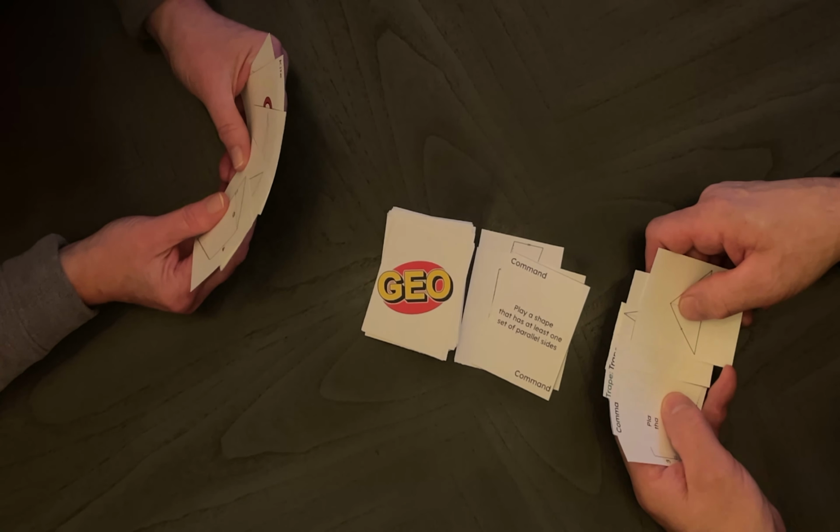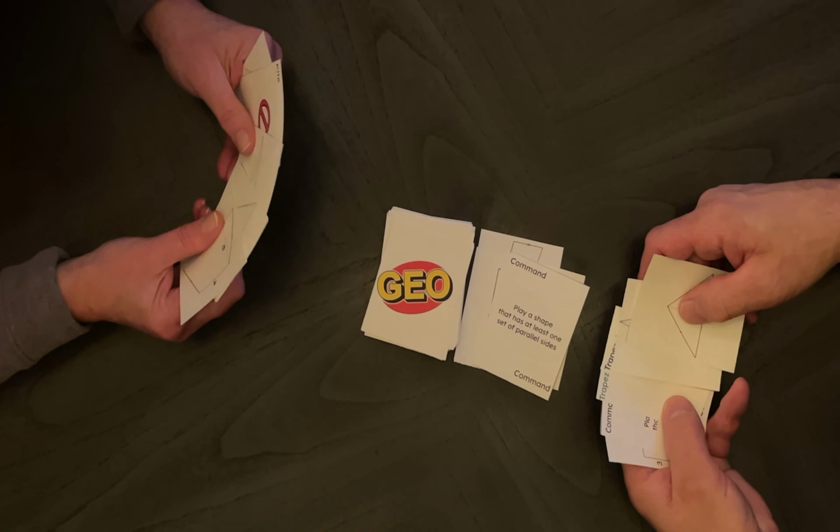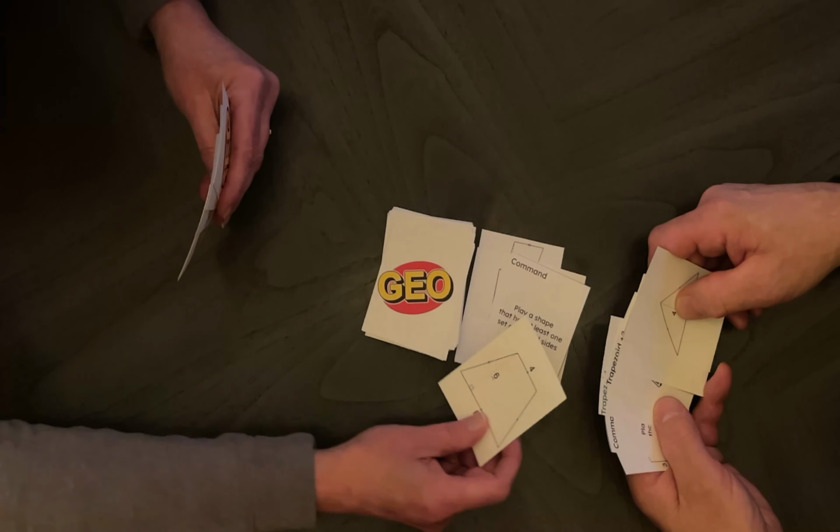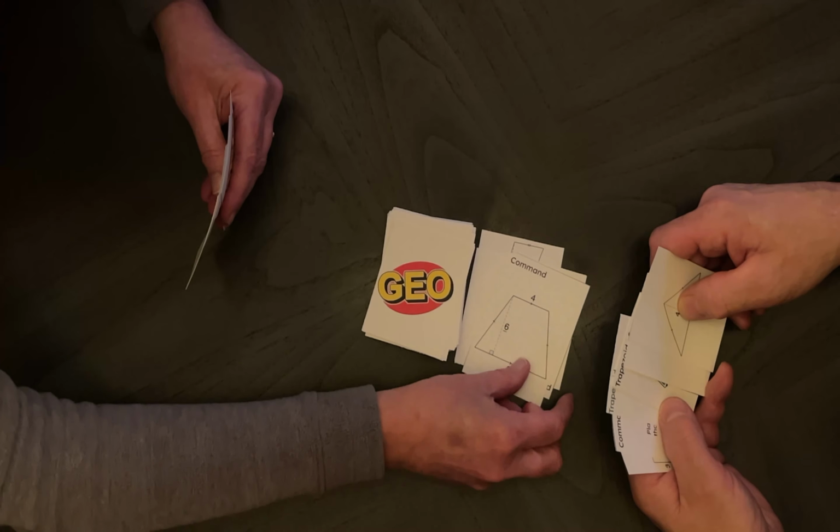Now it is player 1's turn again. They must follow the command card, so they play a trapezoid with an area of 36 since it has at least 1 set of parallel sides. They end their turn by stating the area, 36.